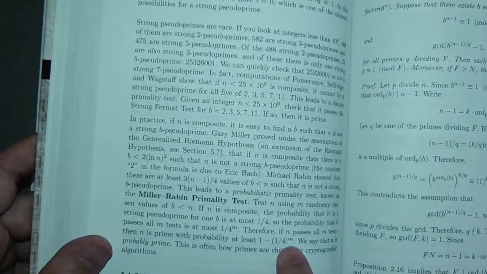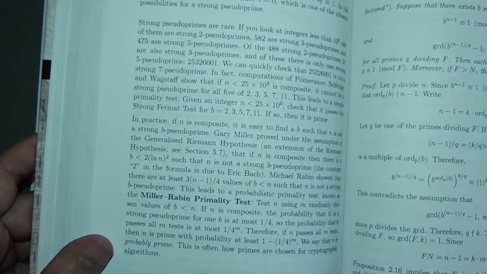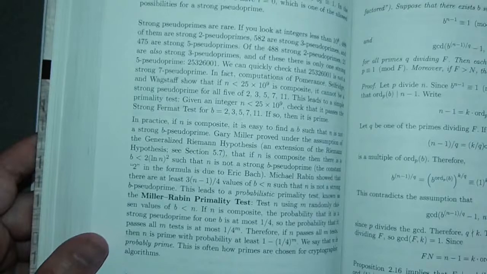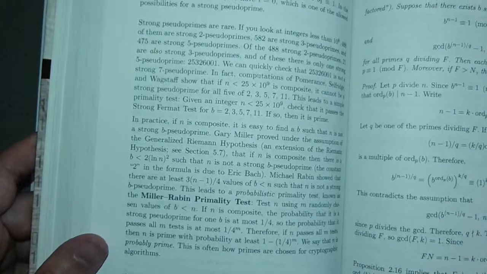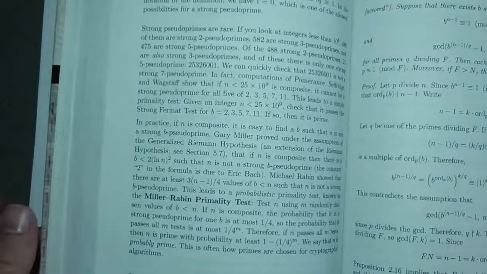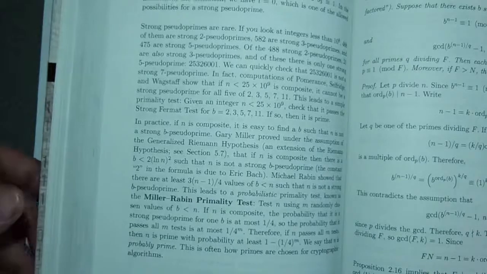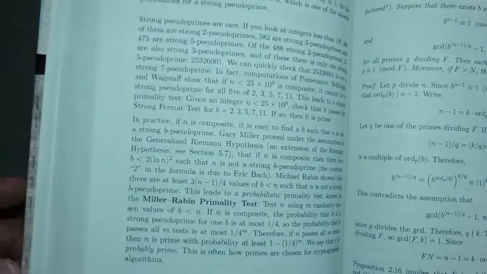So you see how quickly, if it passes just a handful of these, it is very likely to be prime. Okay, which is where we get this notion of probably prime. Because the strong Fermat test is pretty quick, this is actually a pretty good method for choosing these cryptographic primes.